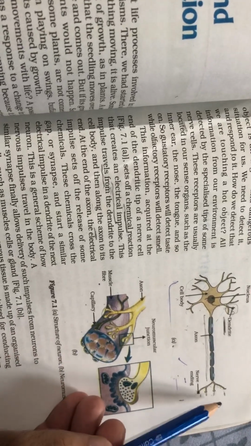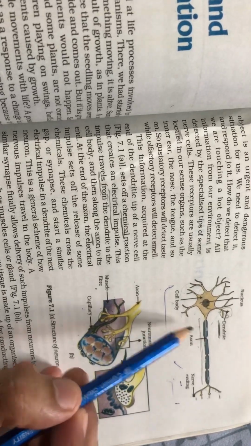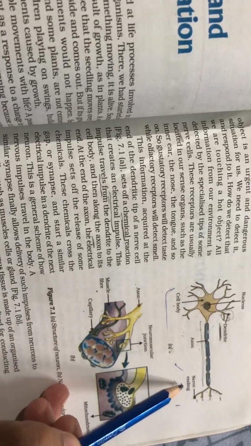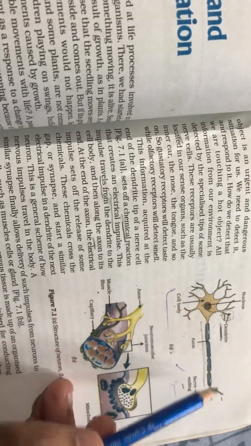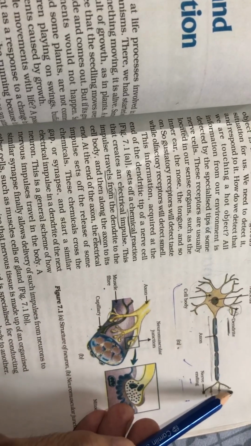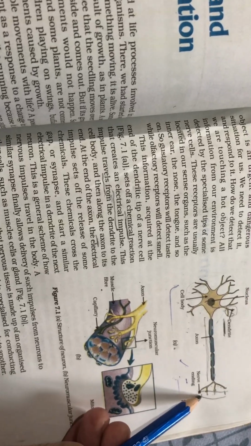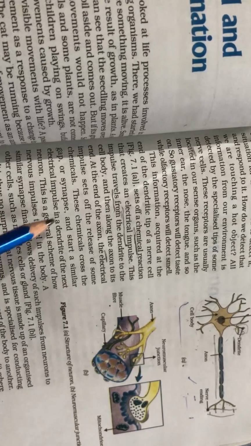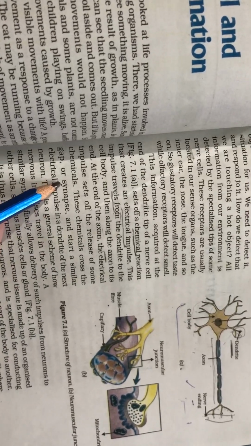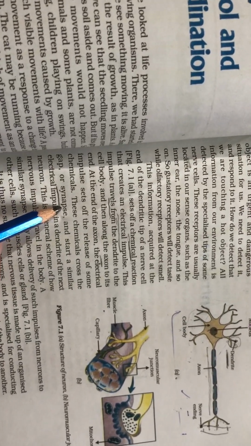Clear? Now we know that it is not a single neuron in our body. Millions of neurons are there, attached one after another, but there is a gap between them. Clear? What's the name of that gap? That gap is known as the synapse. Clear?